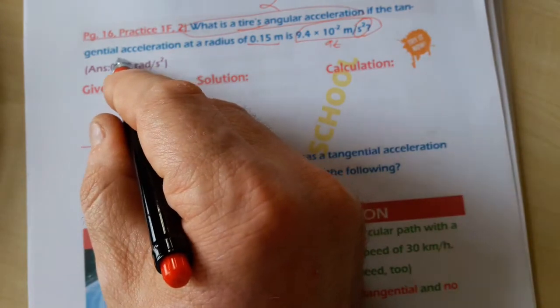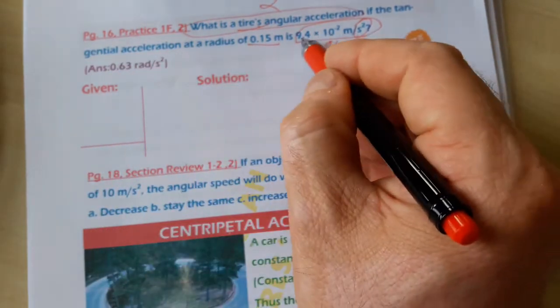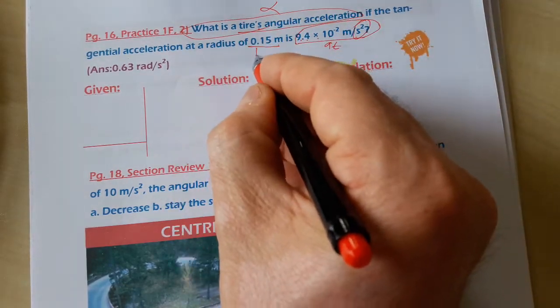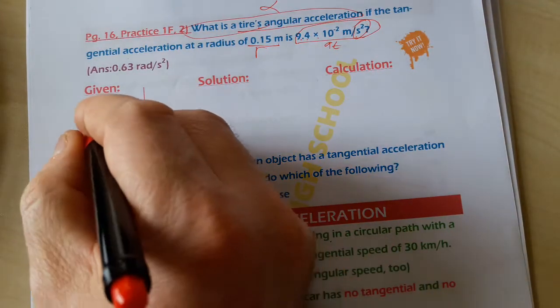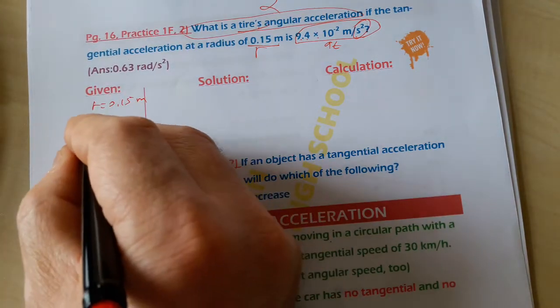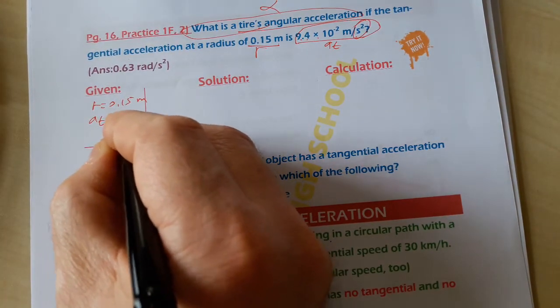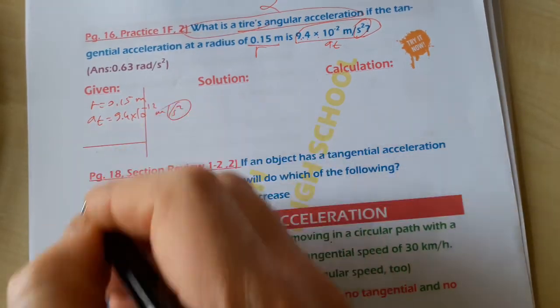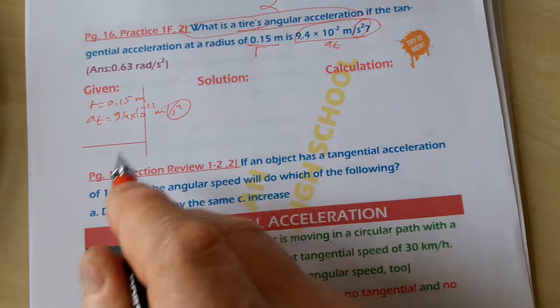The radius r is equal to 0.15 meter. Tangential acceleration is 9.4 times 10 to the power of negative 2 meters per second squared. Even from the unit, you can understand it is meters per second squared.